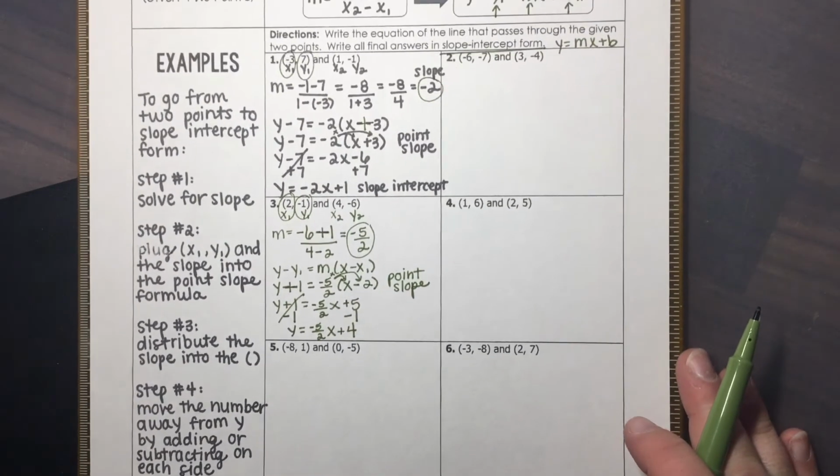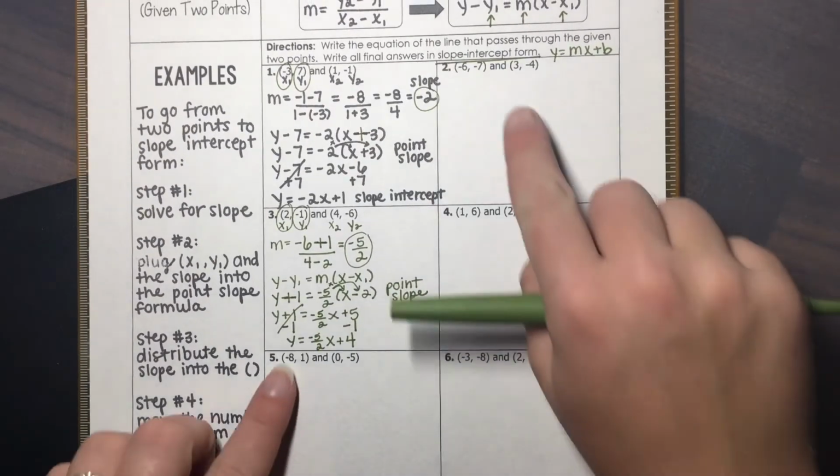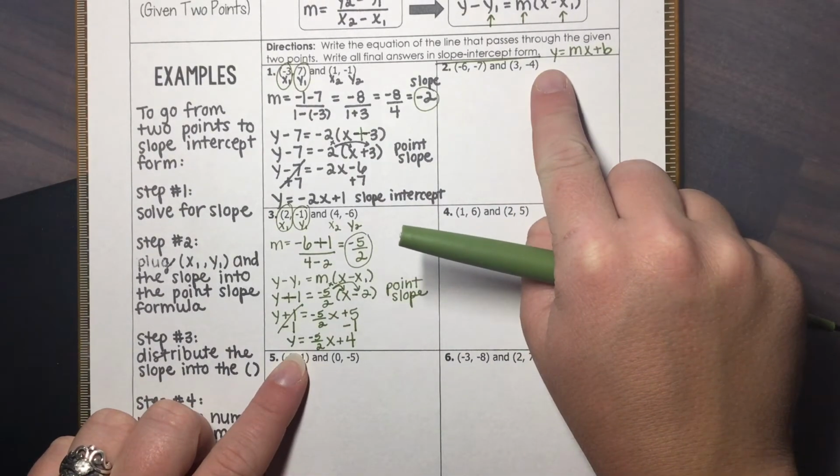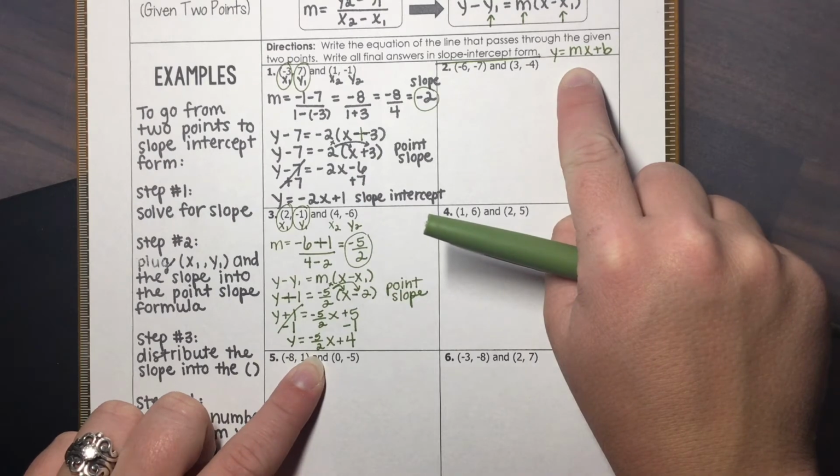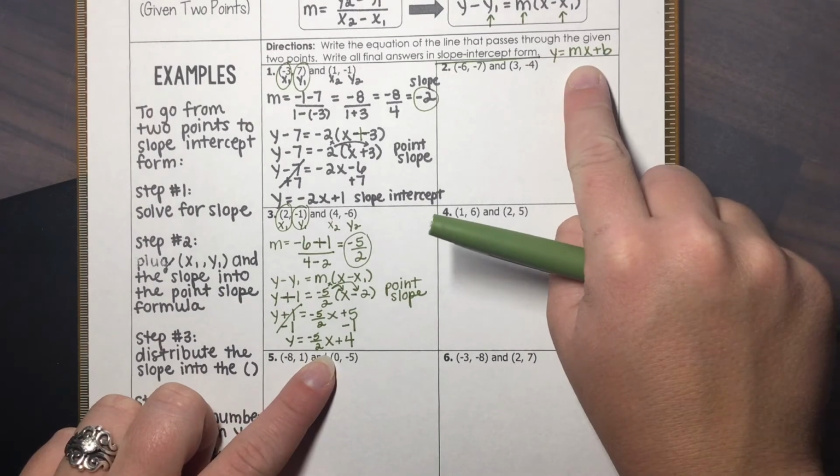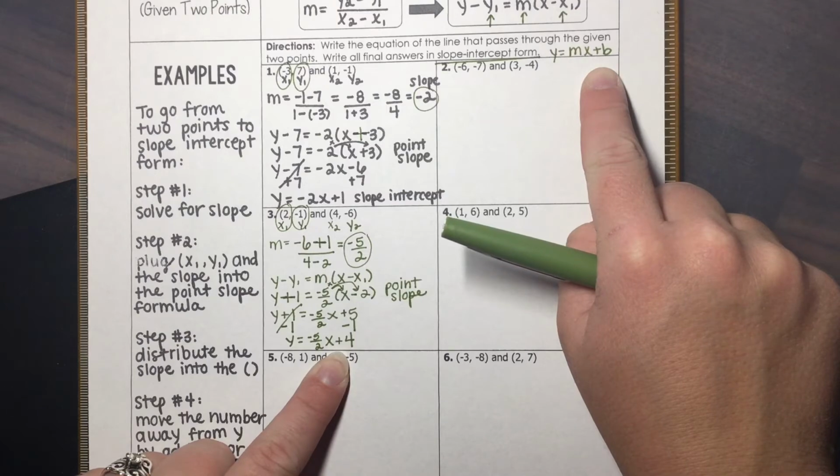I'm going to go ahead and check my equation just to be safe. I have y equals my slope, which is negative 5 halves. I have x, and then I have my b, which is going to be plus 4 in this case.